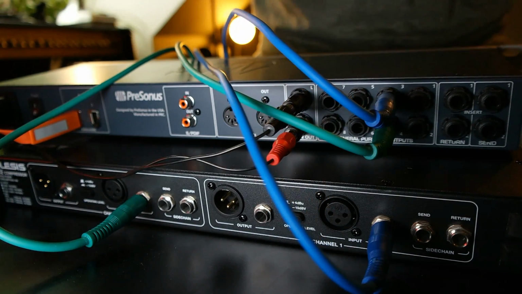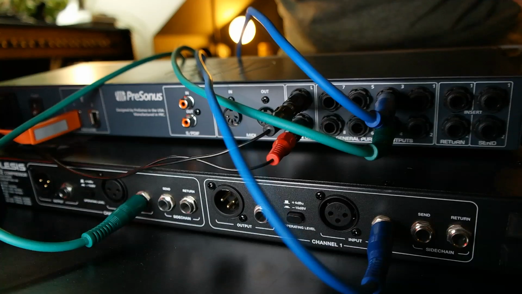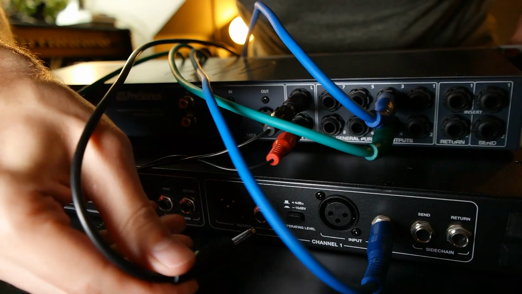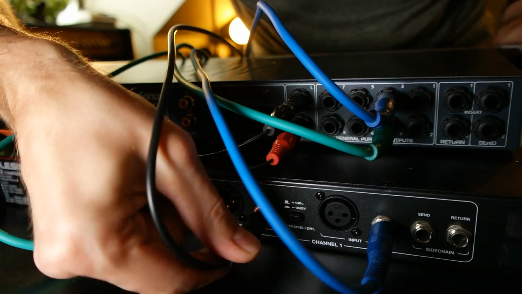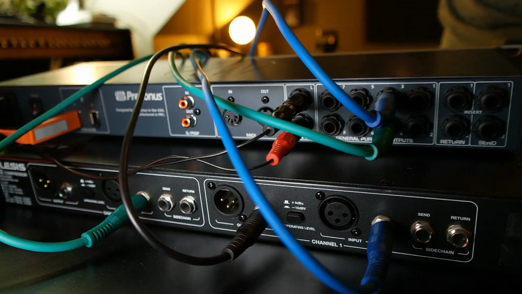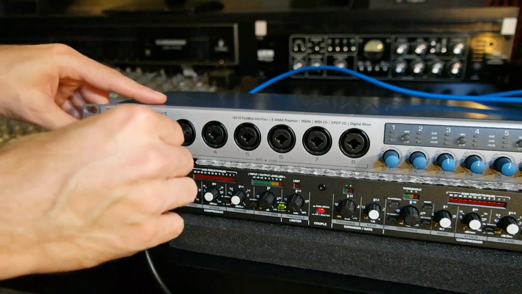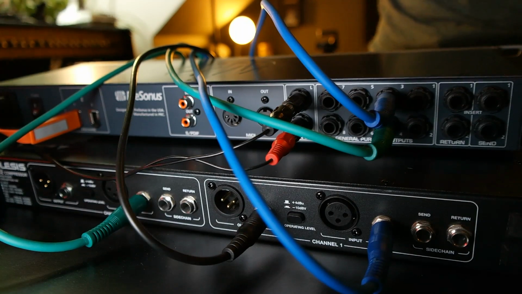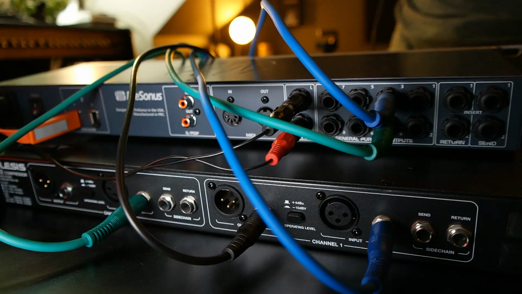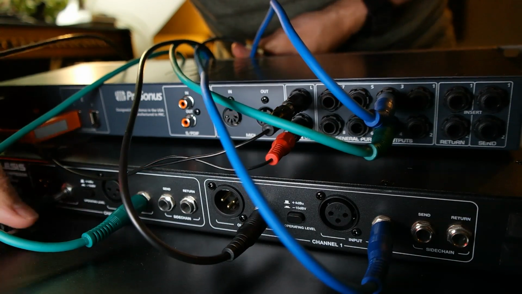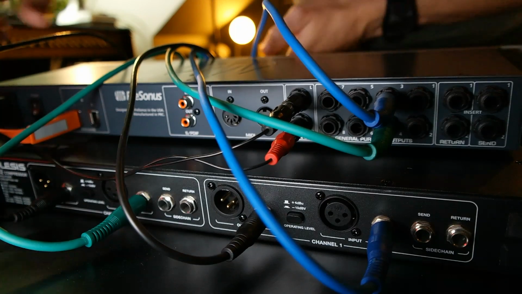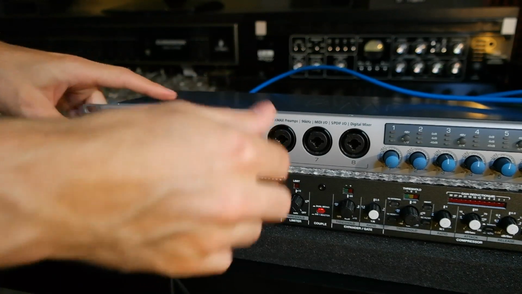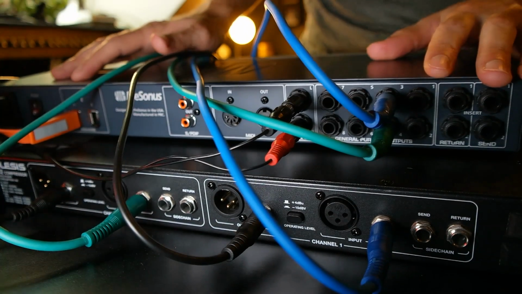Now, as far as the outputs of the compressor go, let's take another cable and use the output on the first channel, and we connect it to the input on the front side, input number 3. Same as the other output. New cable. We have output channel 2 of the compressor going to input number 4 on the interface. And that's basically it.